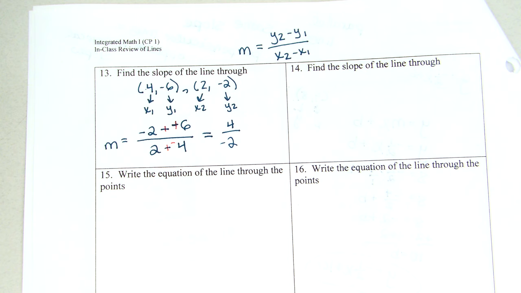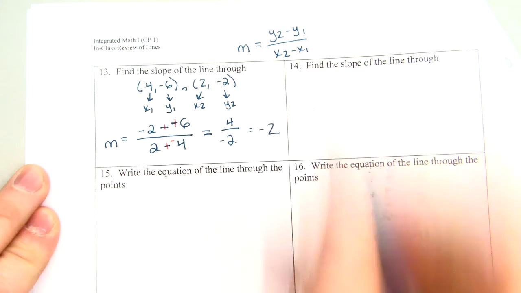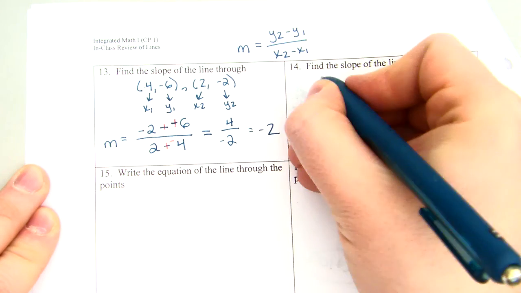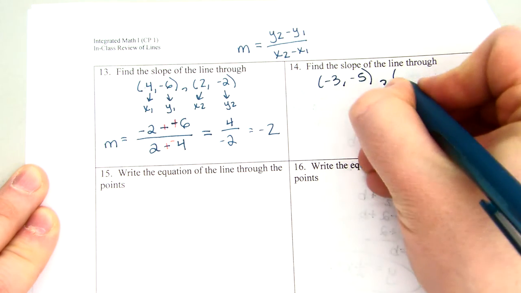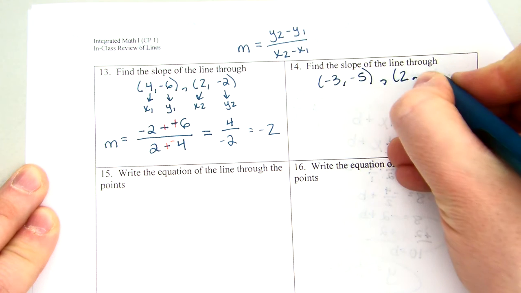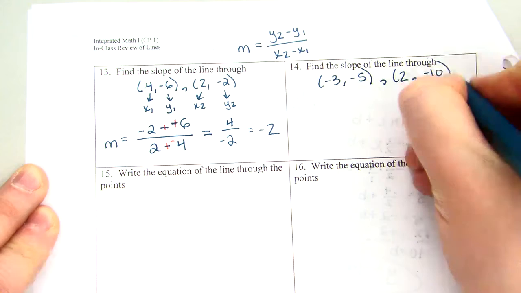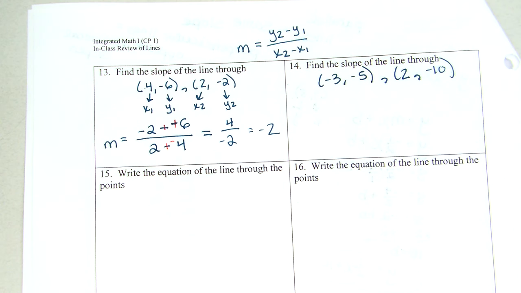Yep, bye. Okay, so what is it really? What's the slope? Negative 2, I hope. 4 over negative 2, negative 2. You go do this one. Slope of the line through negative 3, negative 5, and 2, negative 10. Label your x1, y1, x2, y2.